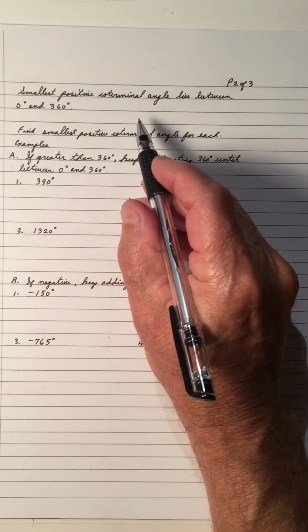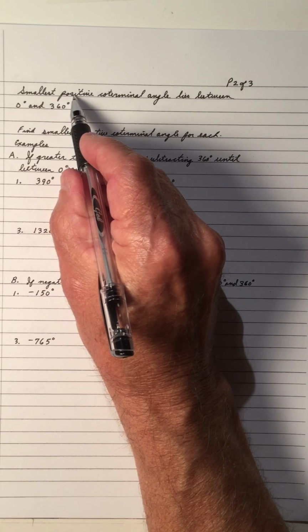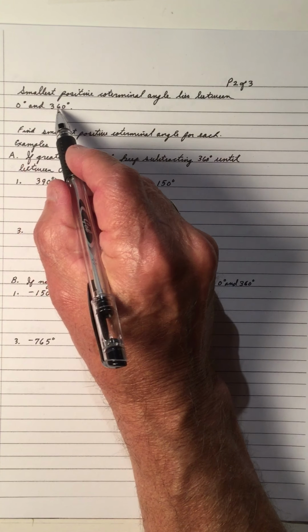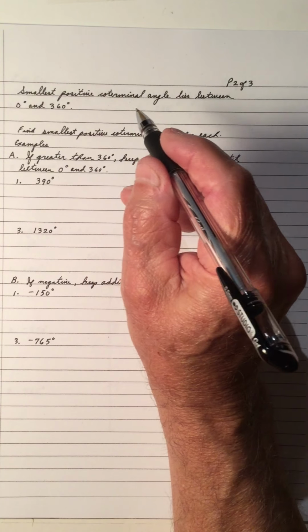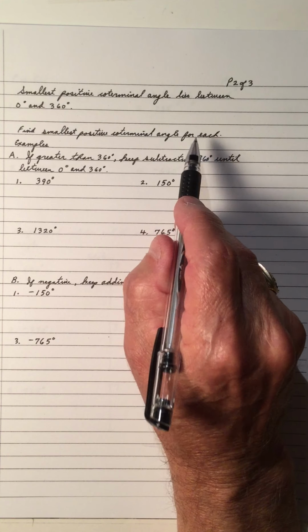Smallest positive coterminal angle lies between 0 and 360. Remember, it has to be positive, not negative, and it has to lie between 0 and 360 within one rotation. Greater than 0, less than 360. Find the smallest positive coterminal angle for each.